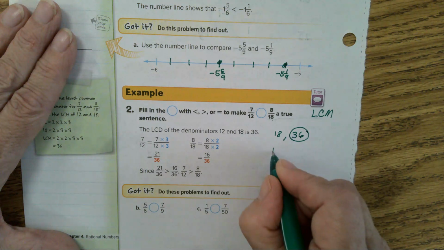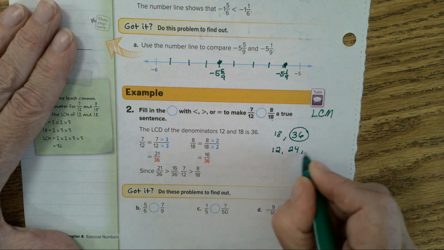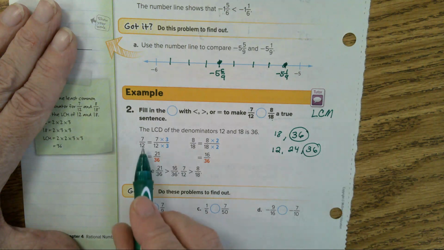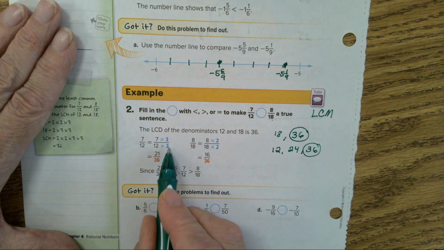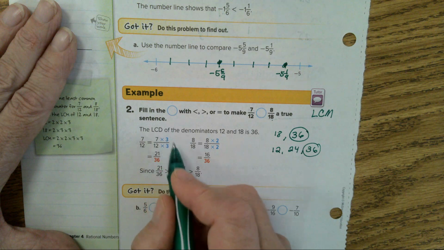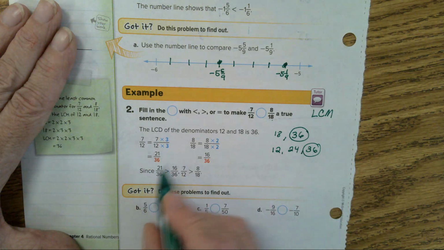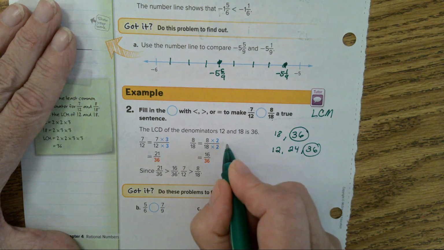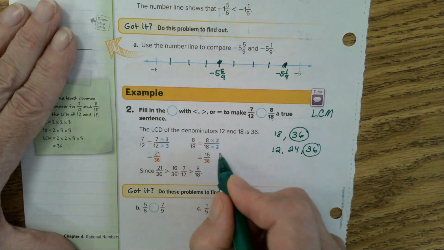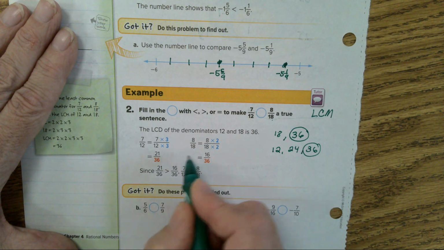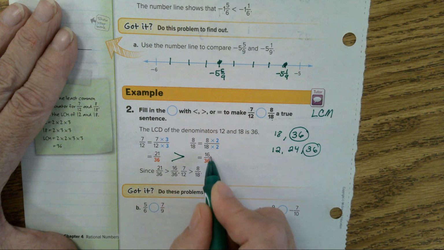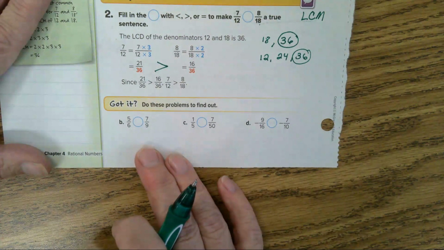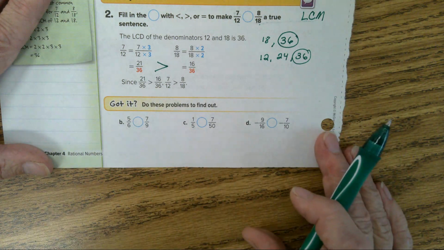And just to prove it to you, I'll list the multiples of 12, and they both have a 36. So 12 times what is 36? 12 times 3 is 36. 7 times 3 is 21, so you have 21/36. 18 times what is 36? 18 times 2 is 36. And then 8 times 2 is 16. Now you can compare them. 21/36 is greater than 16/36. Now, I want you to find the least common multiple on these problems here and then compare them.